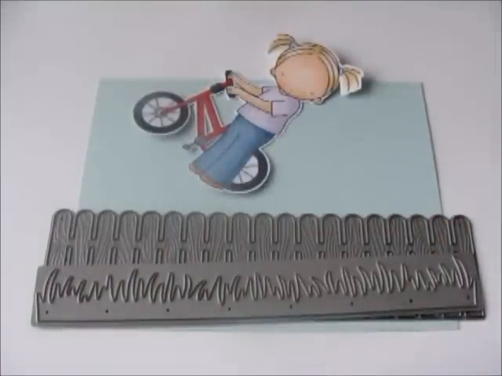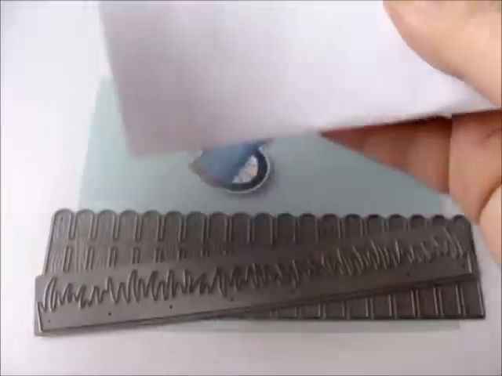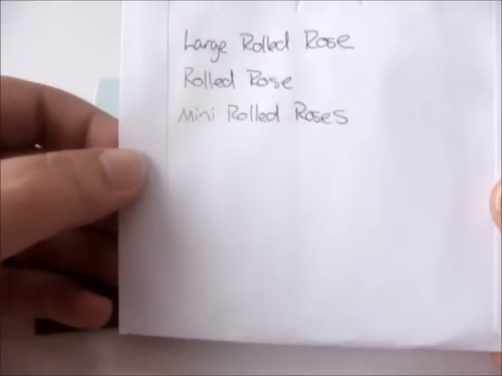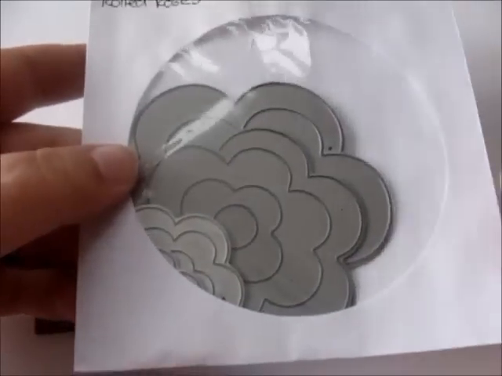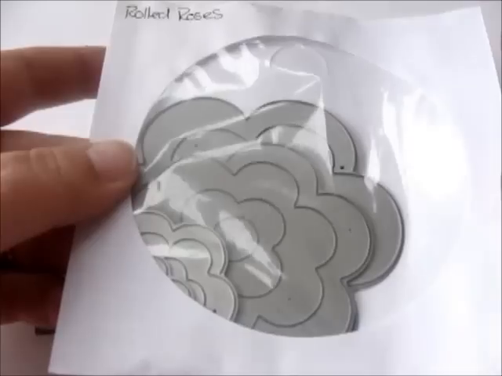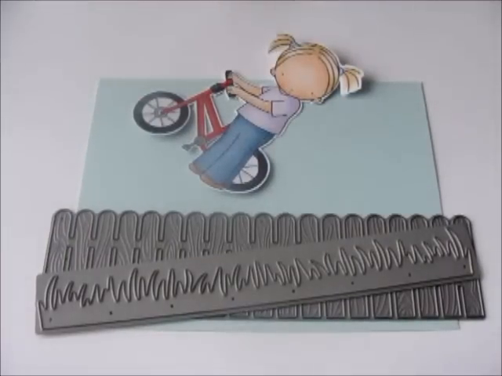I'll show you a couple of others just so you can see my system. Here are my rolled roses, and on the back I'll say, you know, large rolled rose, mini rolled roses. And if there's a coordinating stamp set, I also note that down on the back. So it's a very cheap, simple system. I keep them in a CD box that I can just flip through. It works for me.